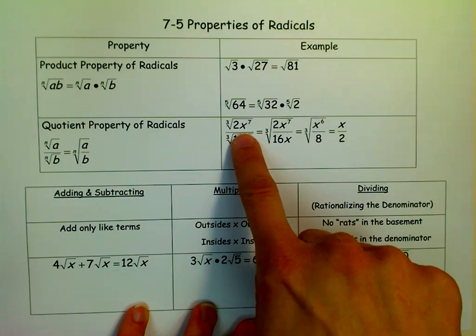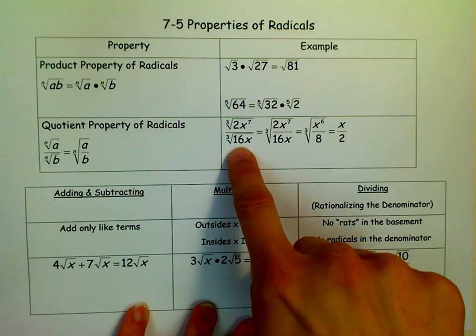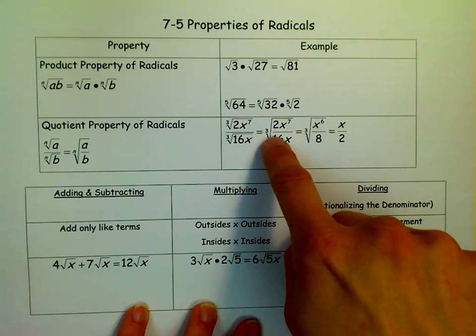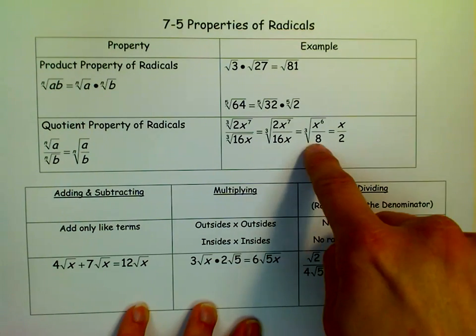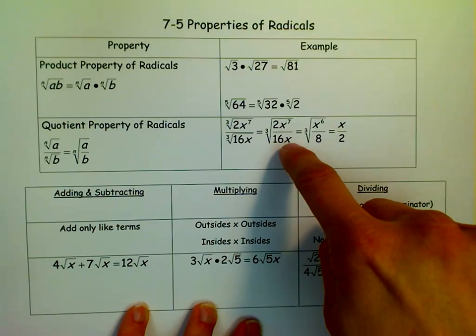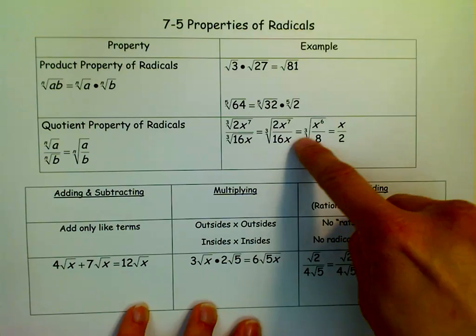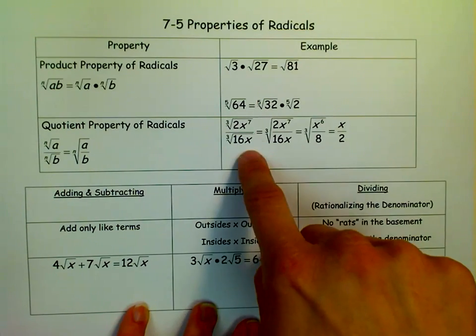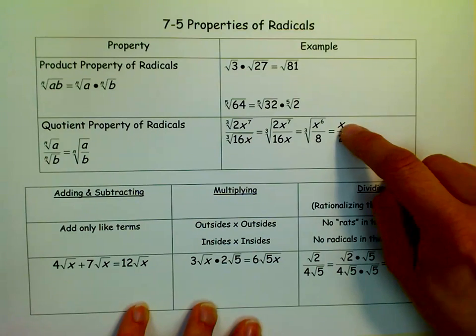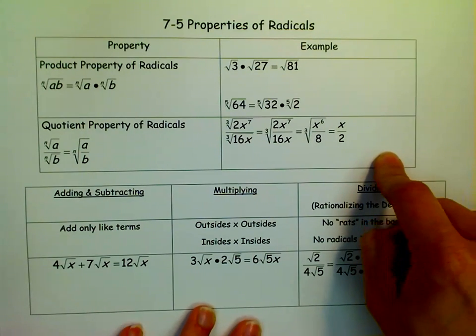So an example I give is two radicals being divided, and I can put them under one radical and then cancel. So 2 goes into 16 8 times, and x to the 7th divided by x. Remember, we subtract exponents, so 7 minus 1 would be 6. And then I can take the cubed root. I could split it up into this if I wanted to. The cubed root of x to the 6th is x squared, and the cubed root of 8 is 2. So you can kind of simplify using that property.